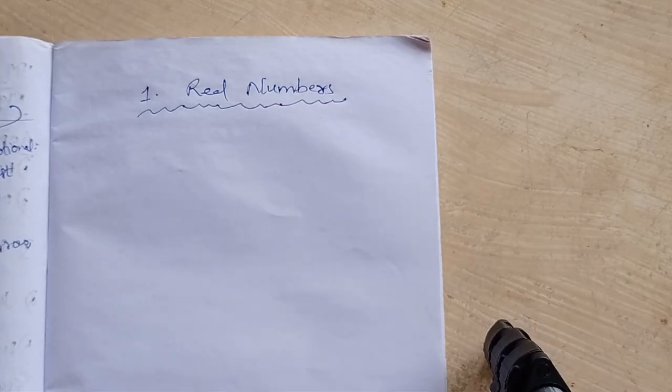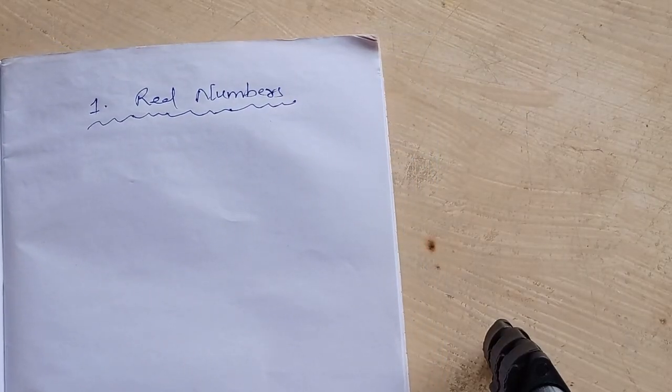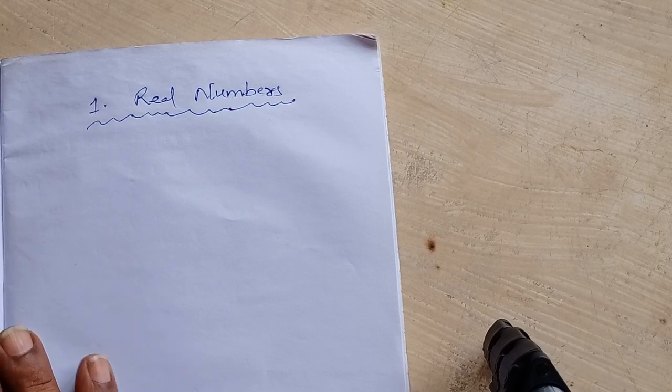Before learning about real numbers, let us first learn about what are real numbers.